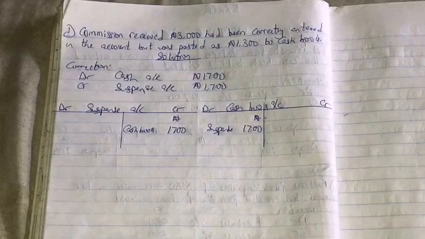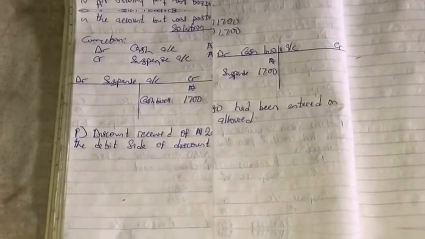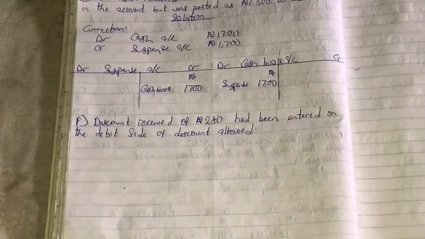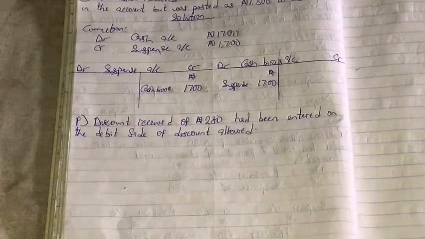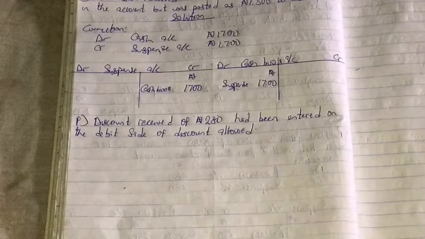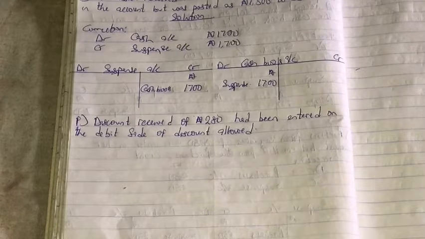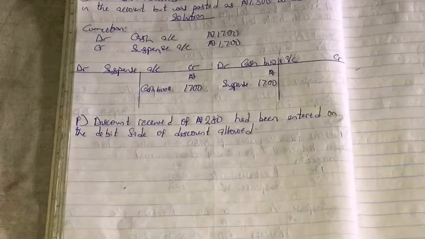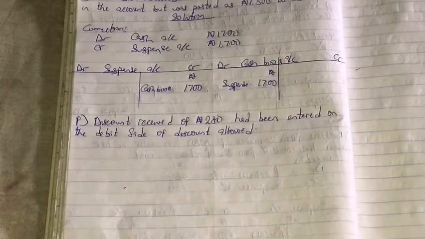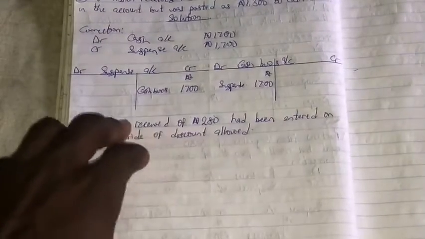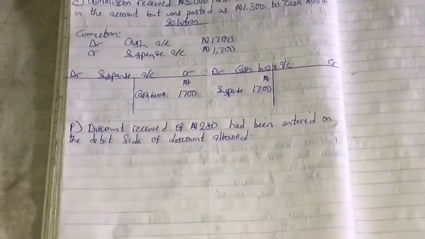So let me look for one good example to give you guys, then round up, so you really pay attention to this last question or last exercise for today. And it says discounts received of 280 had been entered on the debit side of discount allowed. Wow, which means we have to correct 2 accounts. So we have to correct 2 accounts here. First, we have to correct our discount allowed account, then we have to correct our discount received account.